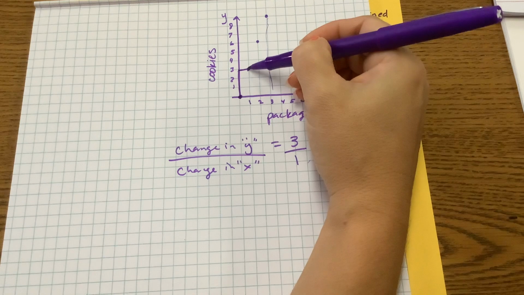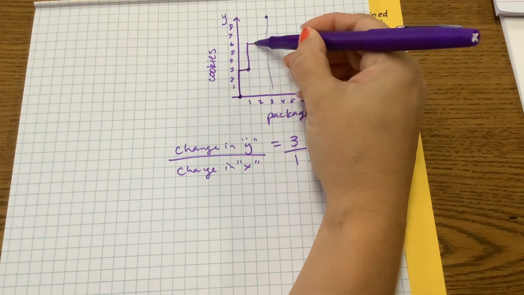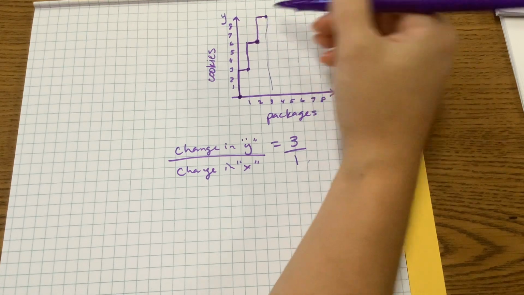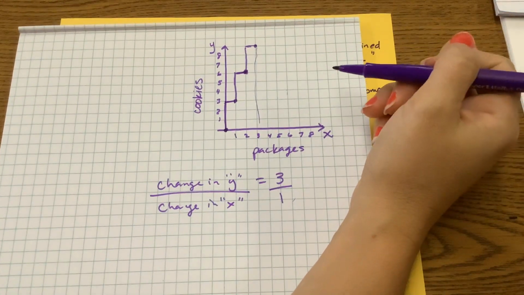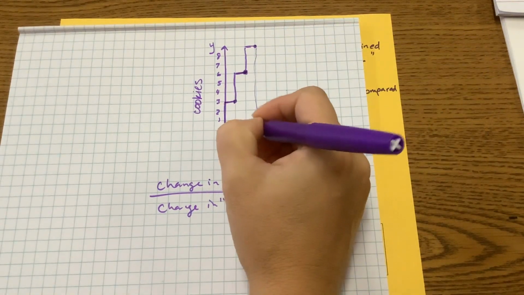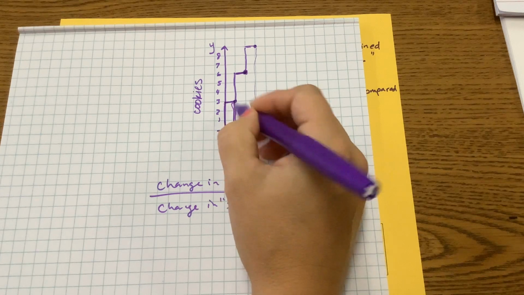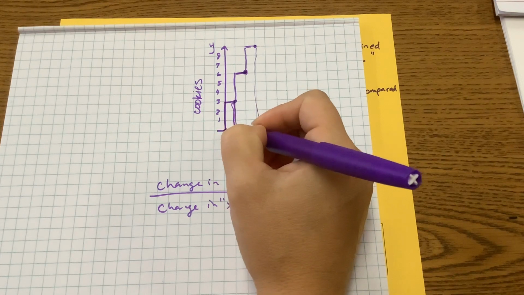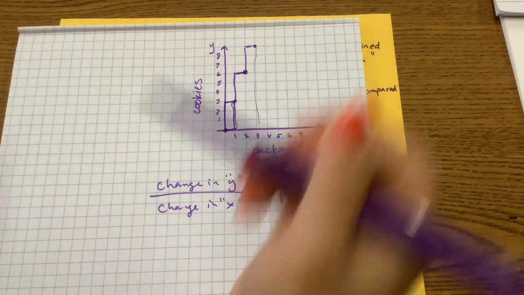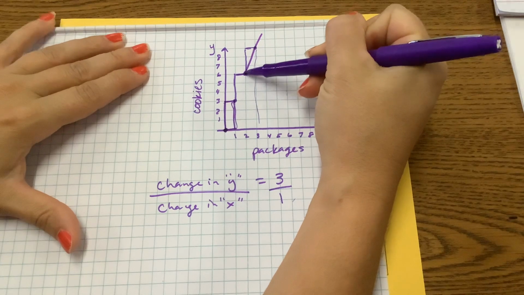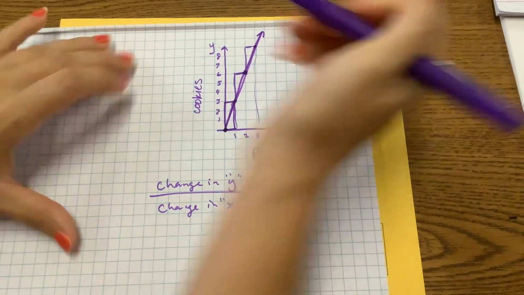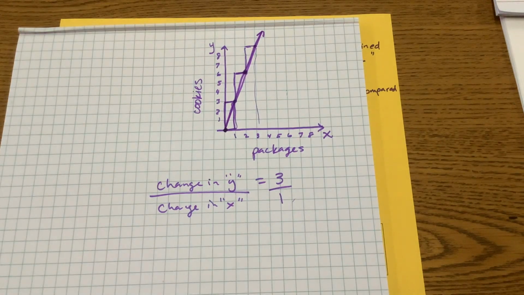And the next one, from this point to the next point, it's up 3 over 1. And then from this point to the next point is up 3 over 1. And let's say that you were looking at it a little differently and you saw, well, I go over 1, up 3. Well, the change in y is still 3 and the change in x is still 1. It's still the same thing. You just still put them in that same order. A slope, or a unit rate, or a constant rate of change, they always cause a straight line.